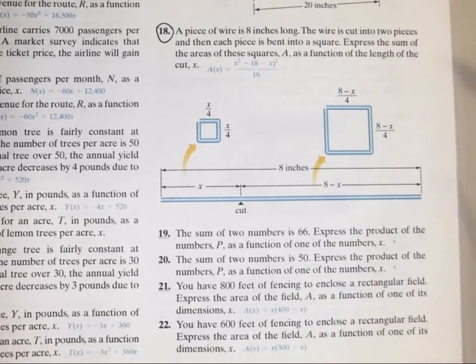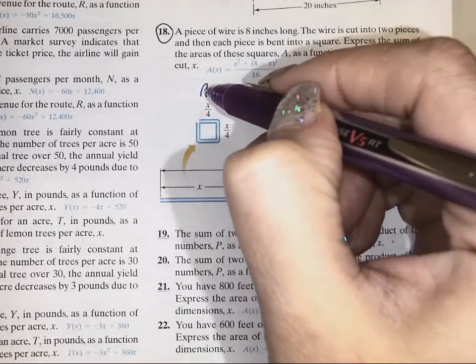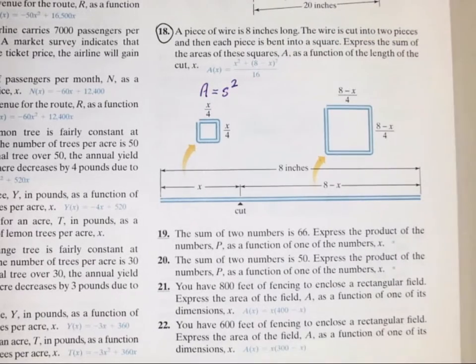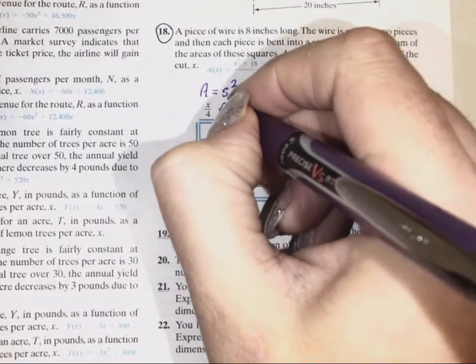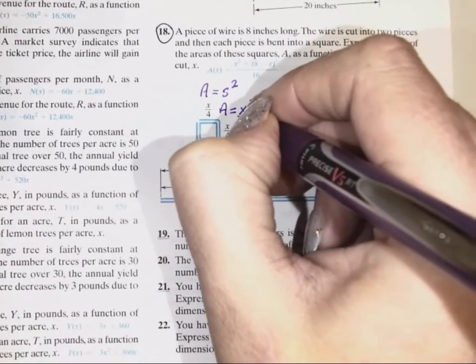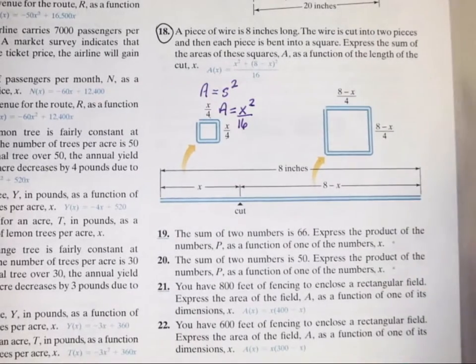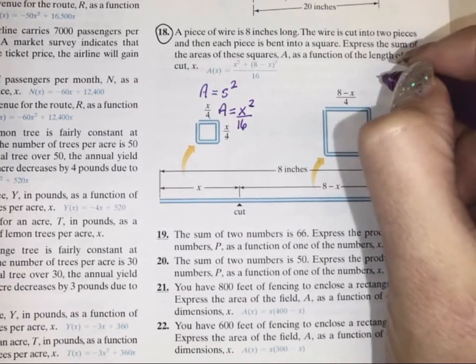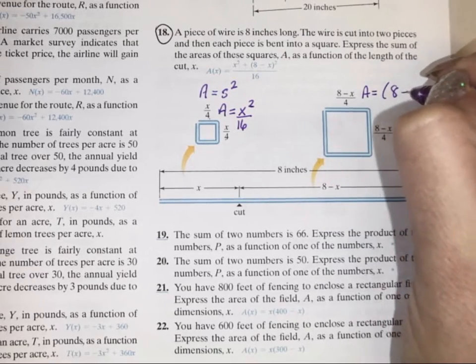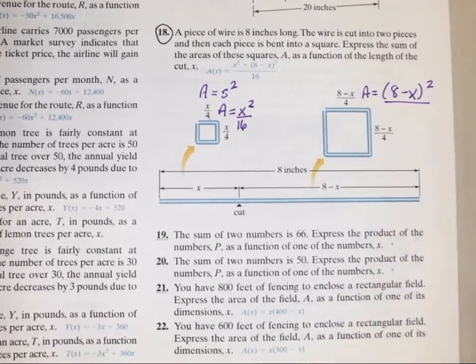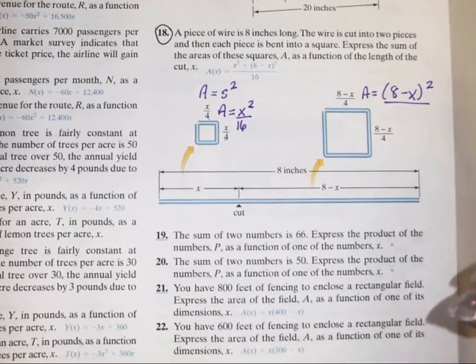It says to express the sum of the areas of the square as a function of the length of the cut. So as you'll recall, area of a square is side squared. Then you just simply multiply those 2 sides together. So the area in this case is going to be x squared over 16. I just multiply my numerators together, multiply my denominators. The area of this square is going to be the numerators multiplied together, 8 minus x squared. You don't have to FOIL that in this case unless you want to. And then denominators.